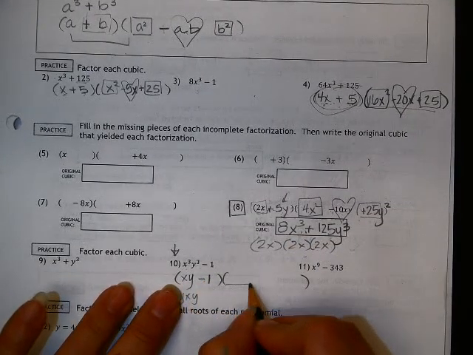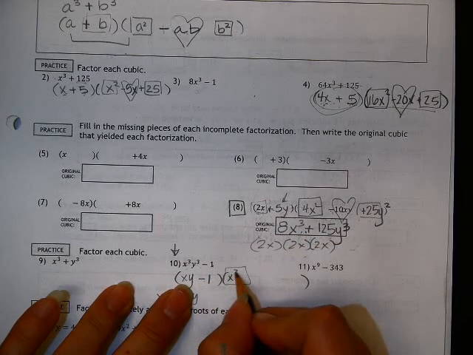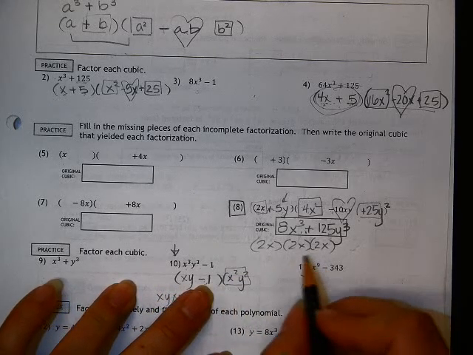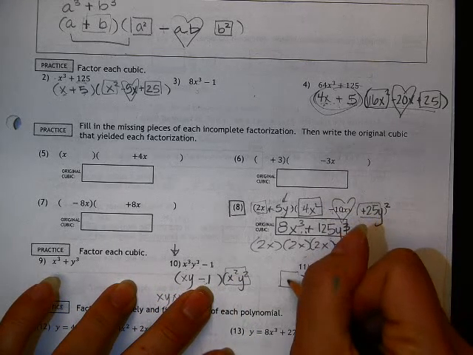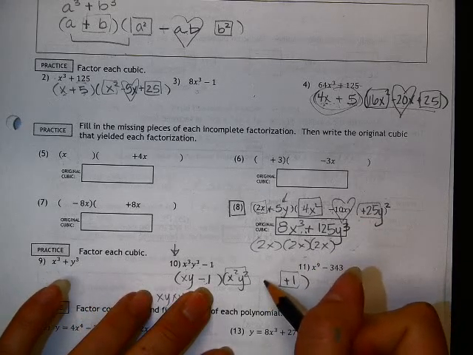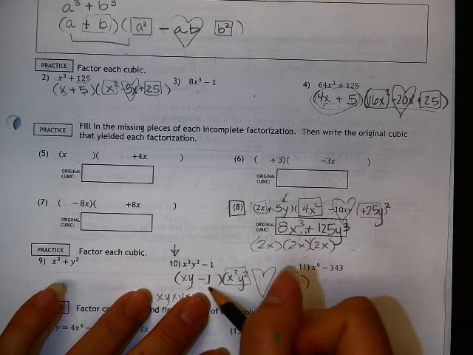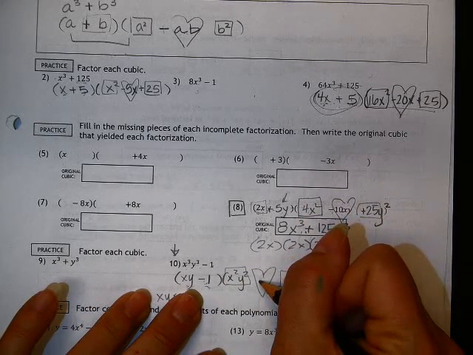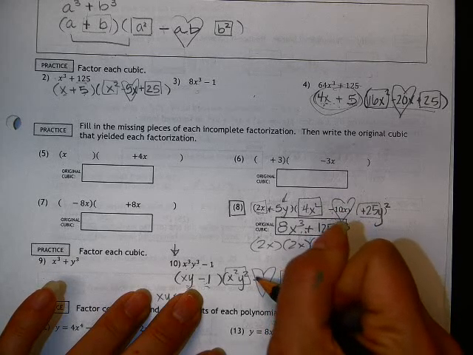And then this one needs to be this guy squared. This one, negative 1 times negative 1, so square that as a positive 1. And then the middle term is the opposite subtract. So these guys multiplied together, which is just xy, but it's a positive.